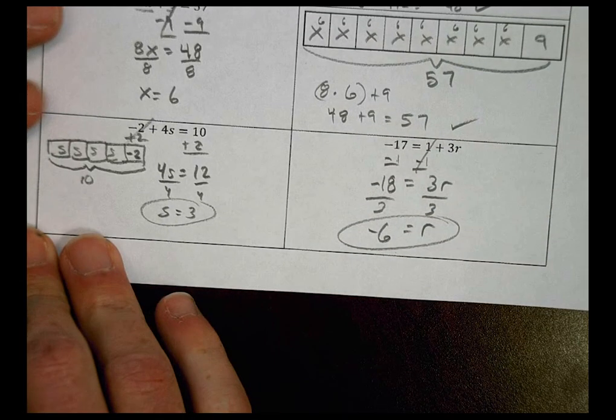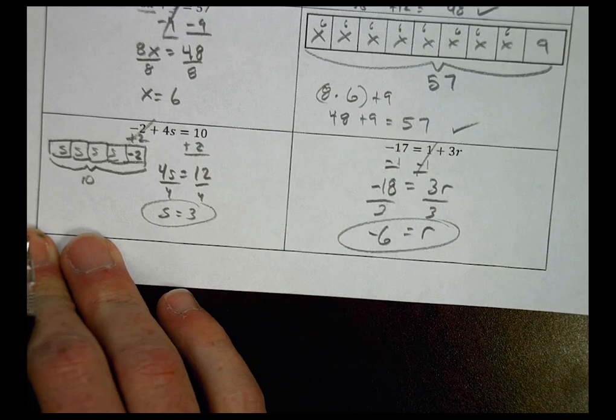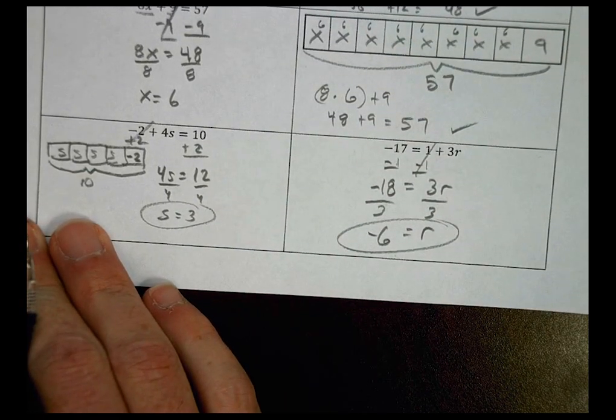Alright, so those are some samples. This is kind of your notes from the day, and you're going to use these notes to help you do your homework later on, which is also available online.